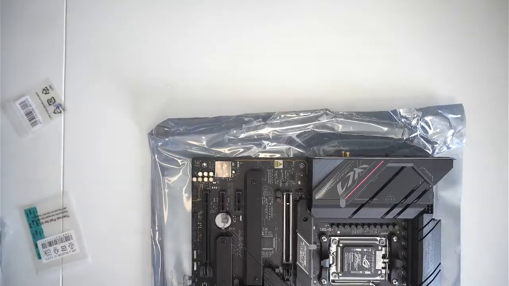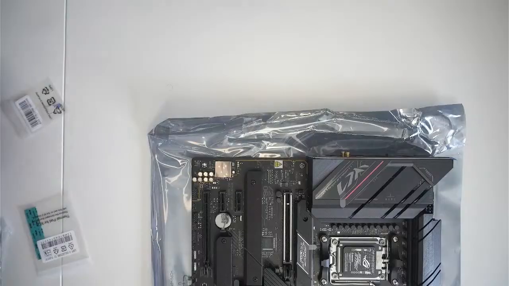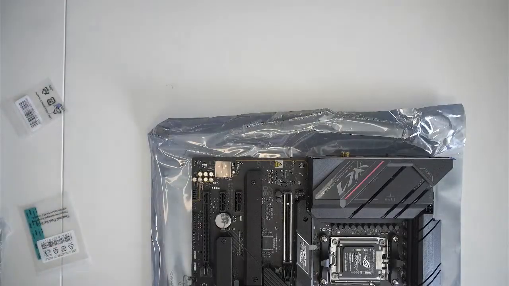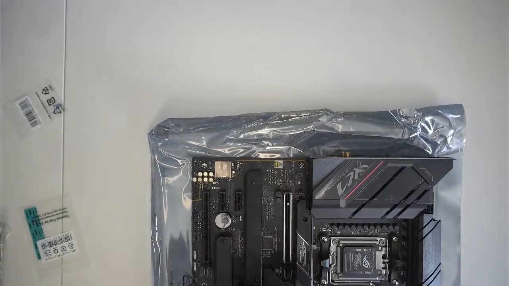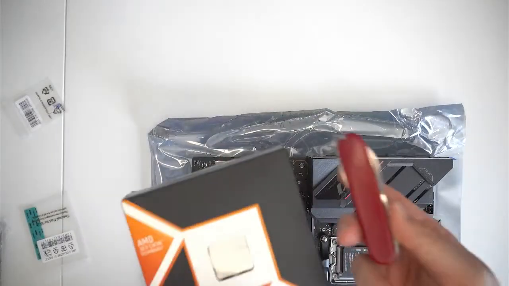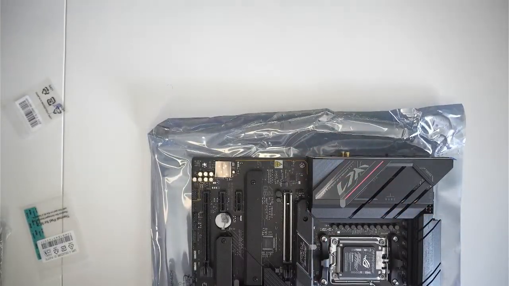Let's start with the CPU then. That's step one after all. Let's start in the beginning and then go towards the end. I need something to open this. Where's my knife? Have this, and let's open this up.